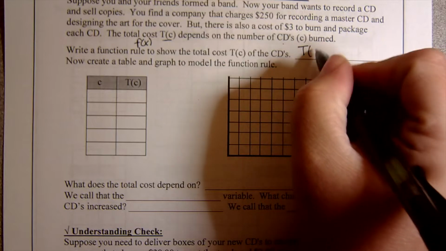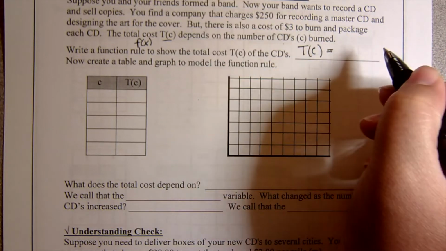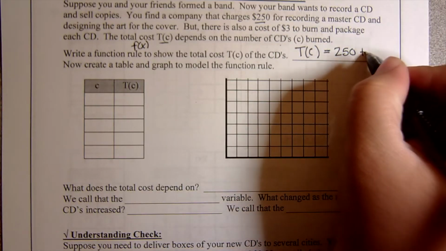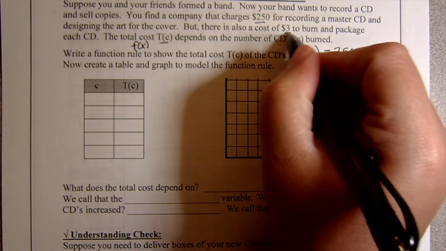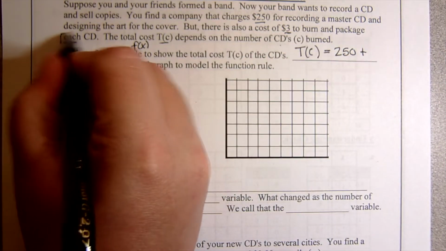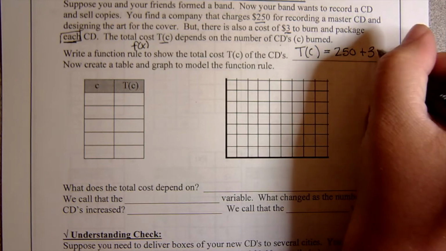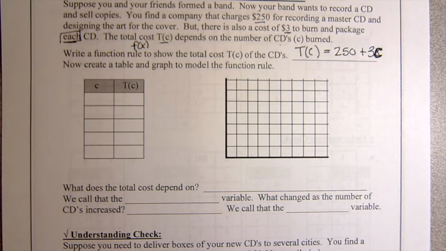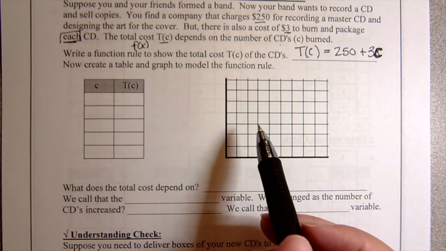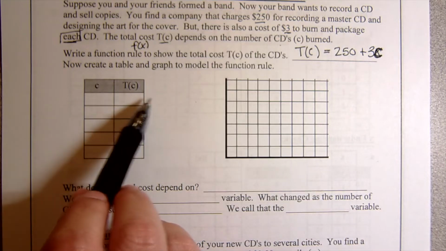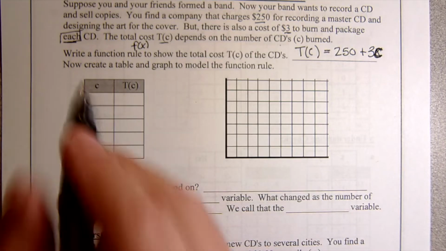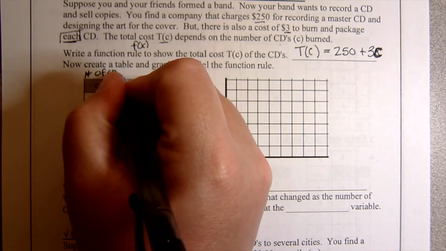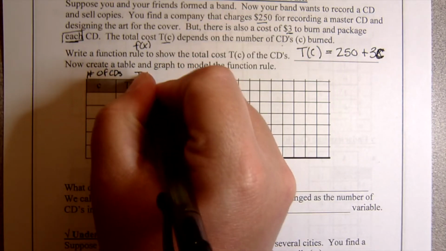So the total cost, T of C, is equal to the original $250 to record the CD plus $3 for each CD. Remember, we talked about each being that special keyword. So 3 times X, or sorry, 3 times C in this situation. And then we create a table and a graph to match this. So we have C and T of C. So this is the number of CDs, and then this is going to be your total cost.